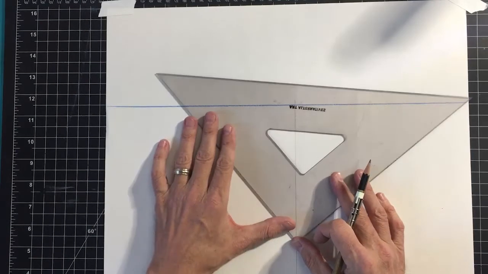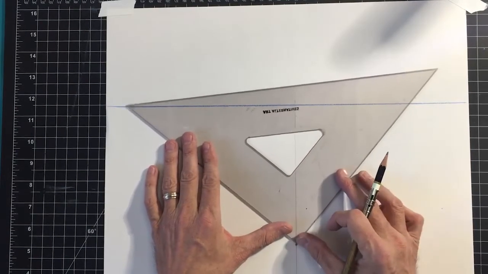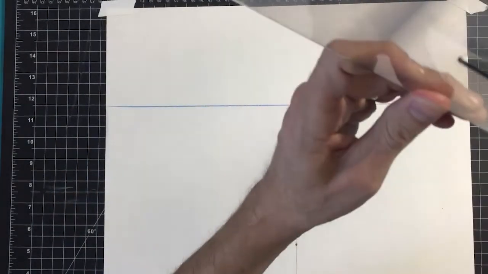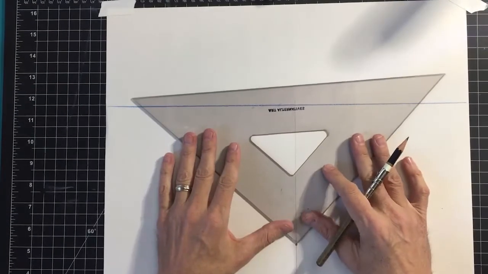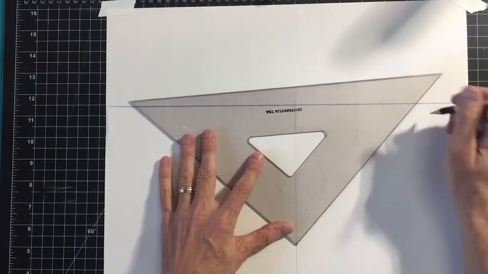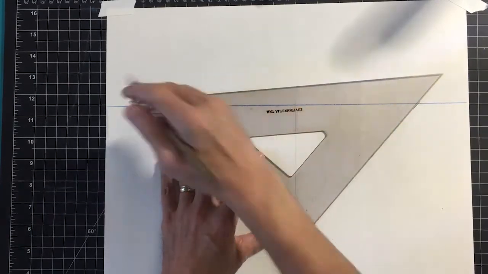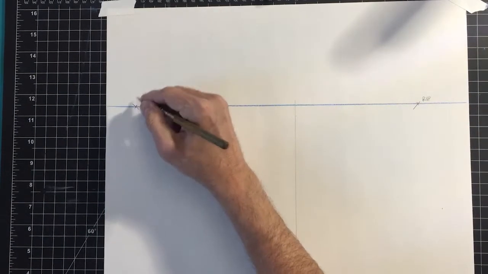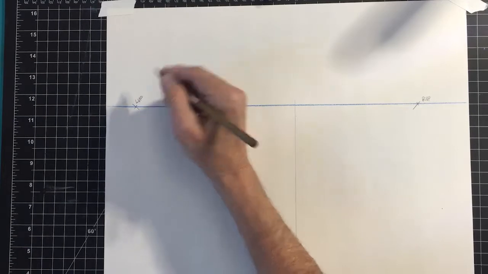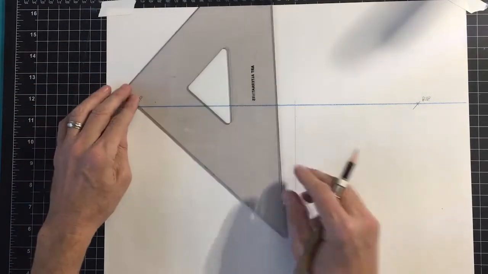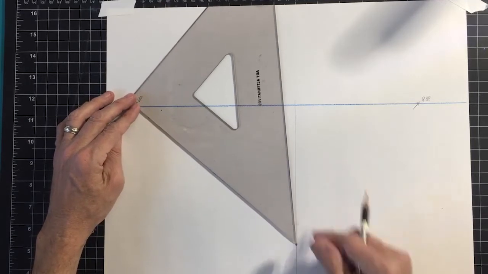And then this gives me the ability to kind of move my triangle back and forth, look at the room around me if I want, and I can make some observations, and then move it on my perspective appropriately. So let's go ahead and put it right there. Right vanishing point, left vanishing point.